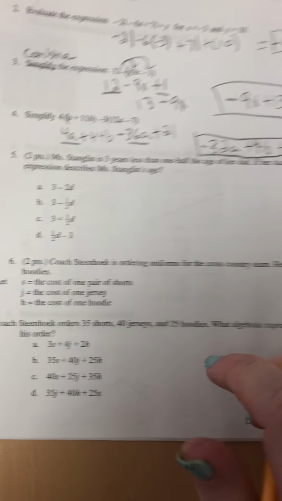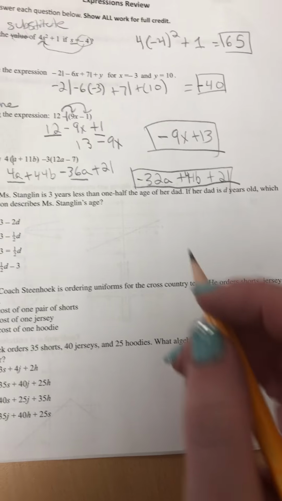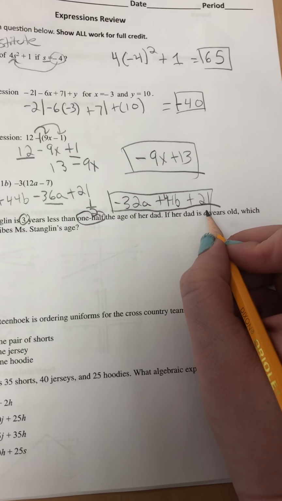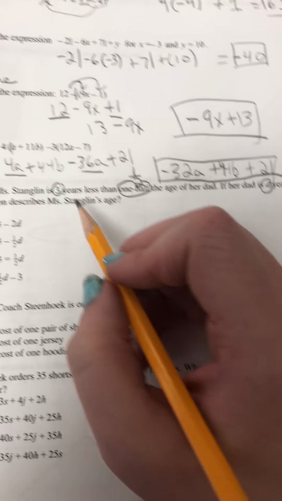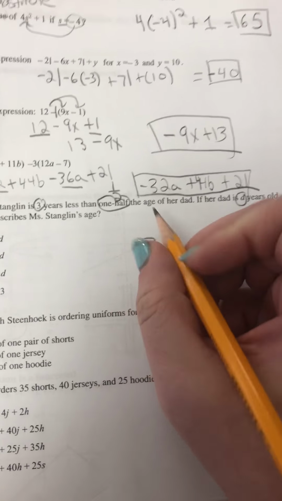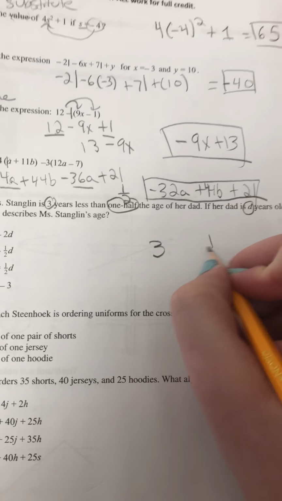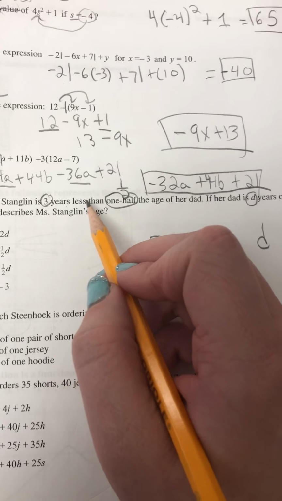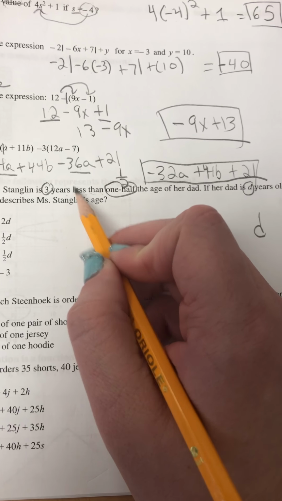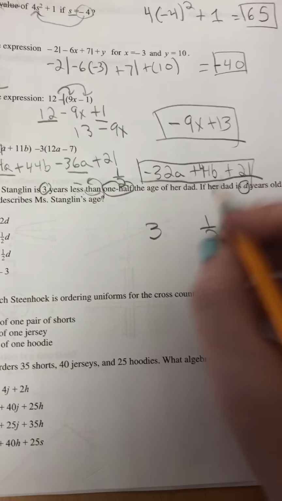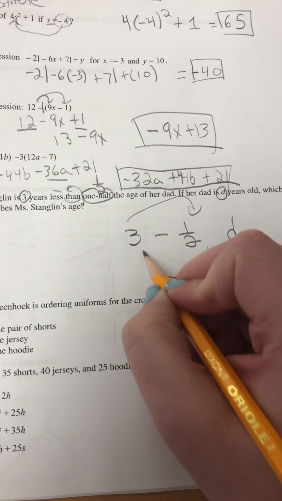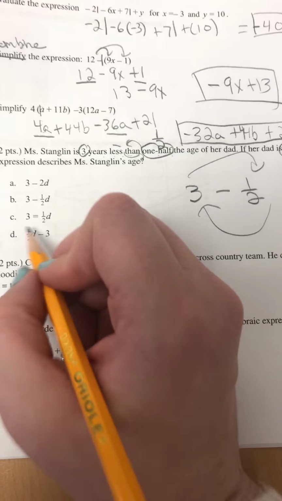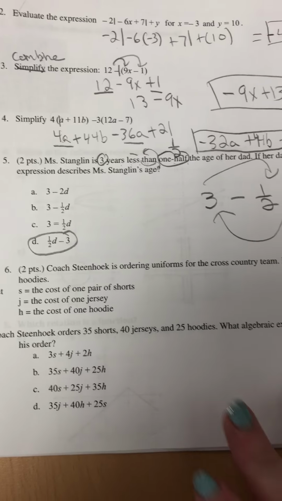Alright, so for the next problem, I'm seeing a lot of words. When we see a lot of words, we look for numbers and letters. So we got 3, 1/2, D, and that looks like it. So let's try to set it up. Let's see what these all mean. So it says 3 years less than. So that word less than means minus, and the than means to switch the order. So I'm going to put a minus, but then I'm going to have to switch the order. And then 1/2 goes with the age of the dad, which they're saying is D. So our final answer is going to be 1/2 D minus 3.